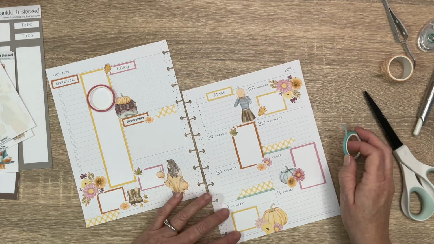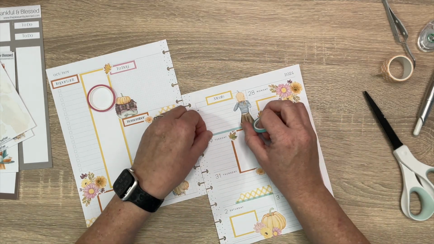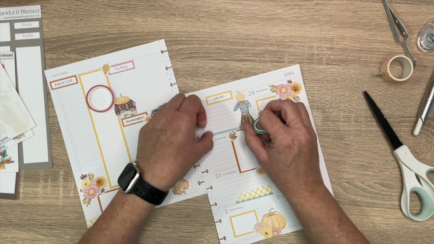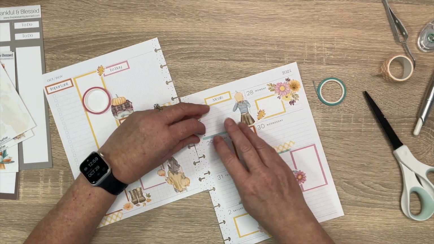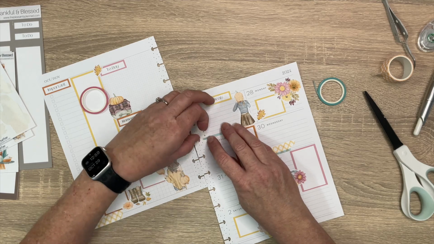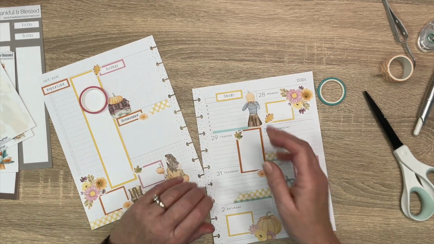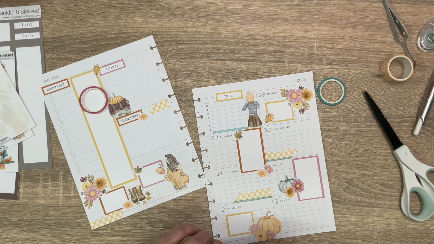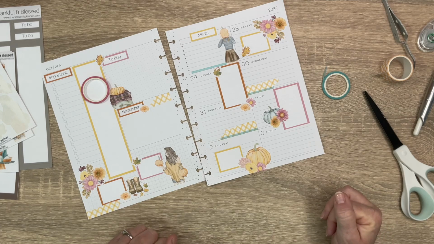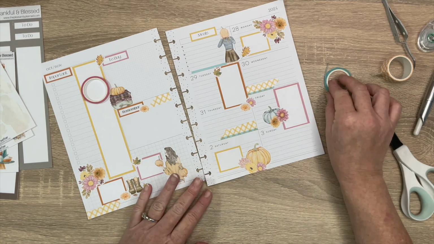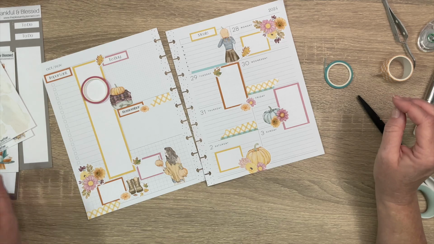I think I might go with a little bit over here too. I love how this looks already. This looks really pretty. And then I really don't know that I'm going to do any pink.